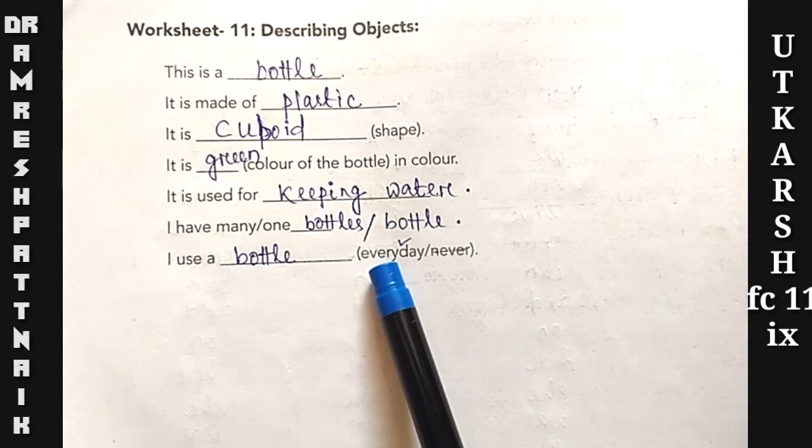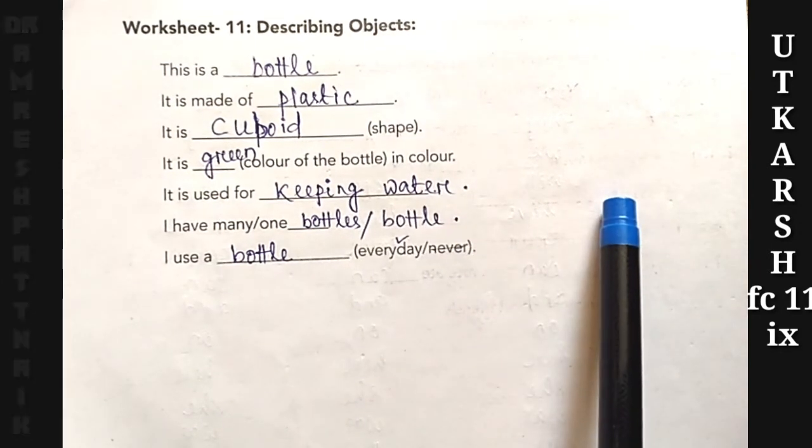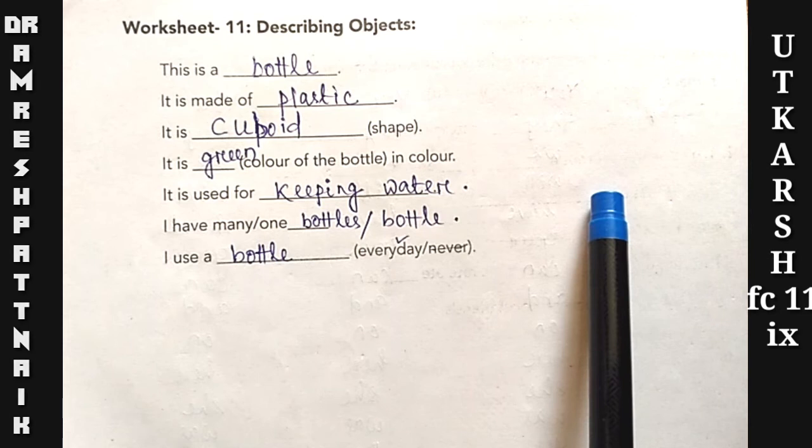Okay. This is all about your worksheet number 11. So we have describing objects, right?